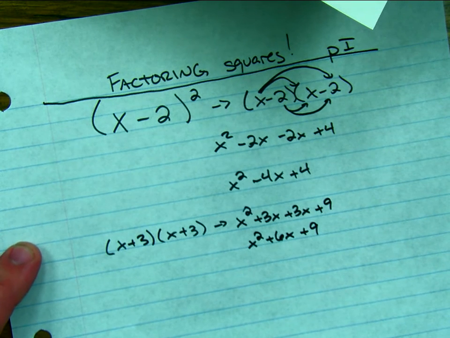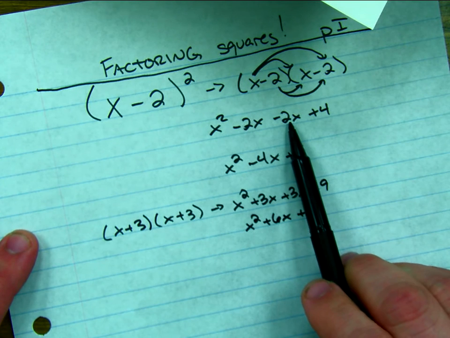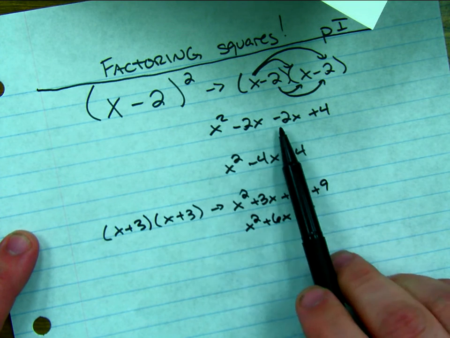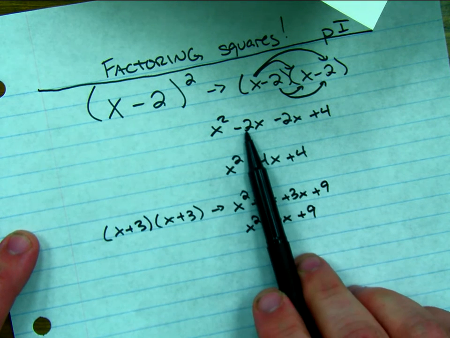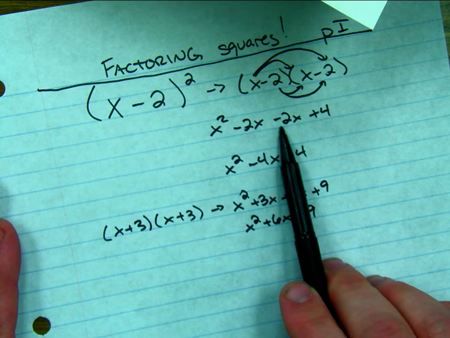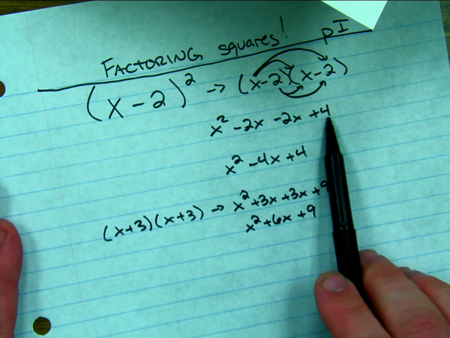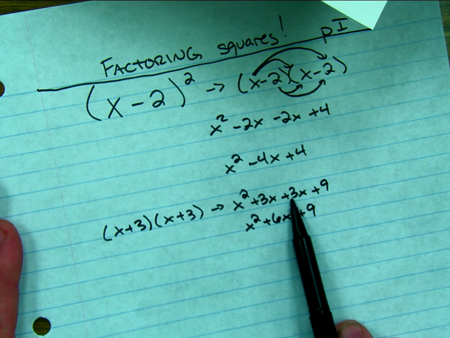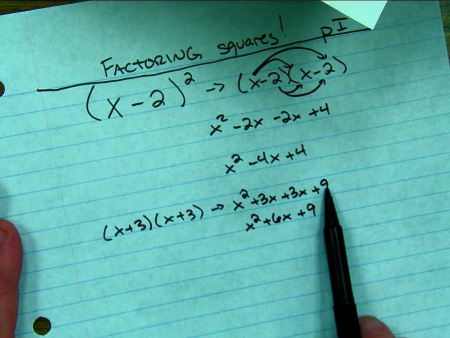Notice in both of those cases, we had that middle term repeated. Right? The middle term was repeated. It was the same thing. In other words, this half was the same as this half. Let's look at either half. What's negative 2 squared? 4. Let's try this again on this one. We have this half says 3, this half says 3. What's positive 3 squared? 9.